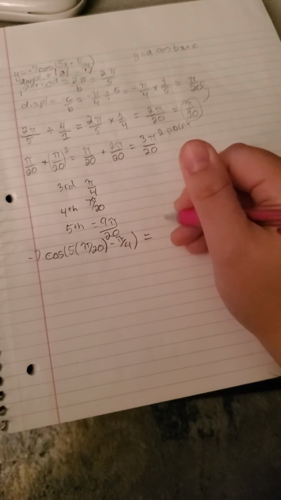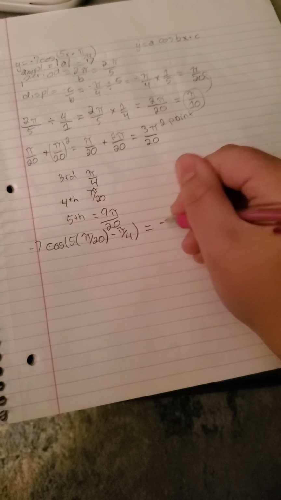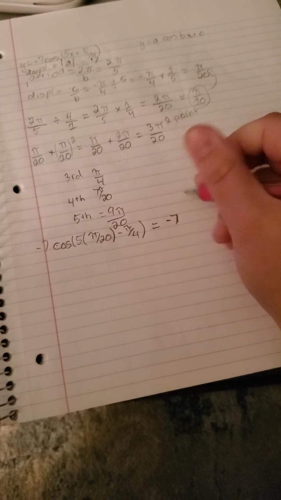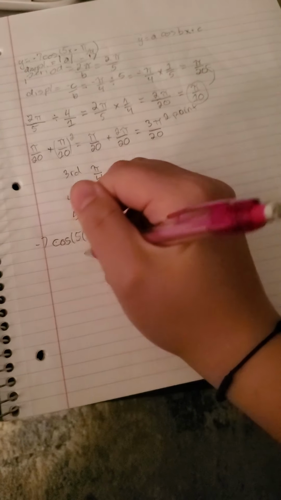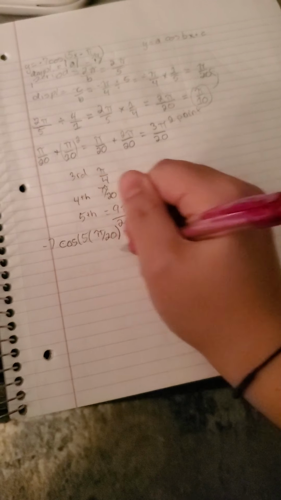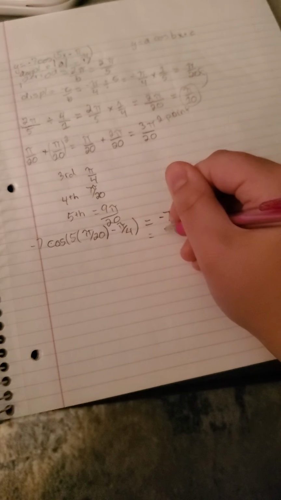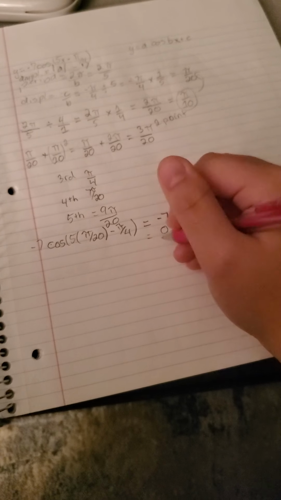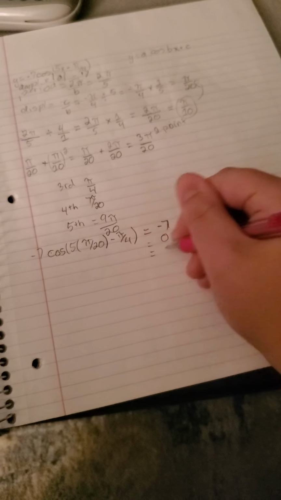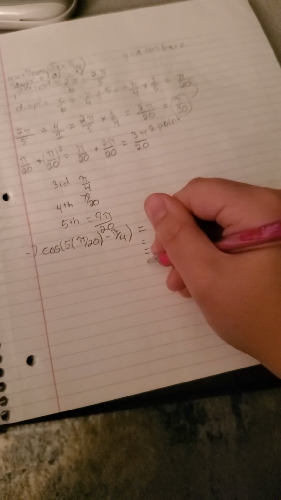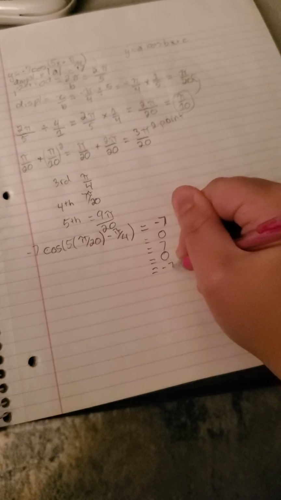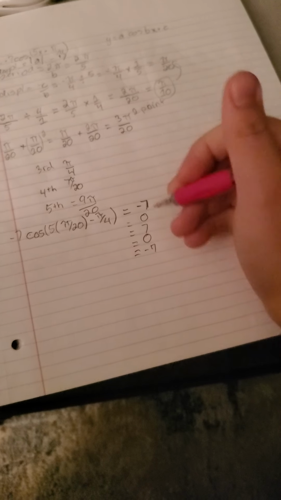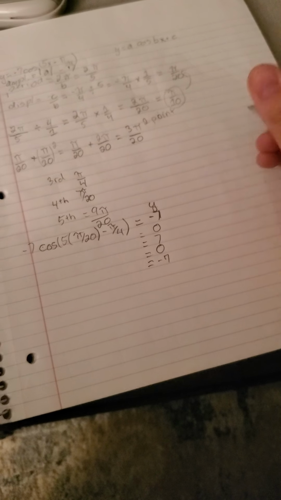That should give you negative 7. And so if you keep plugging those in, the second one, you'll get 0. Third one, you'll get 7. Fourth, you'll get 0. And then fifth, you'll get 7. So these are going to be your y's.